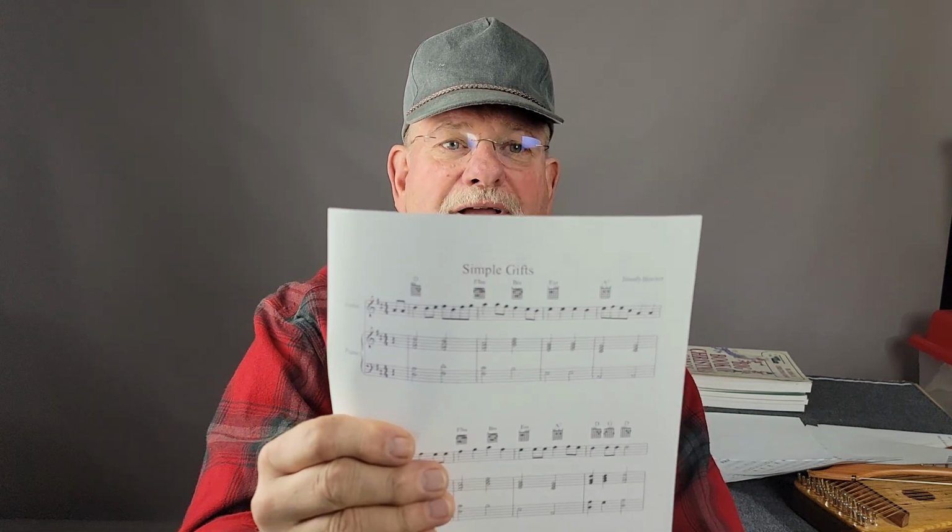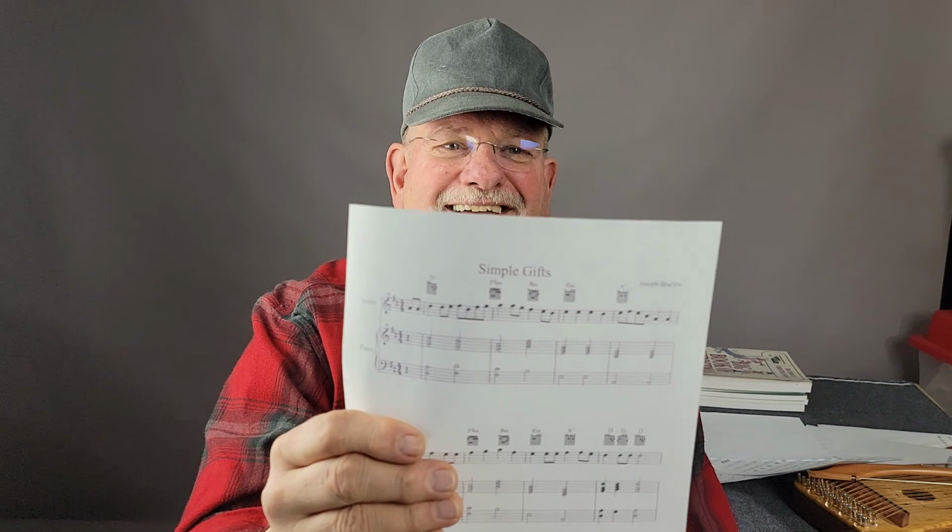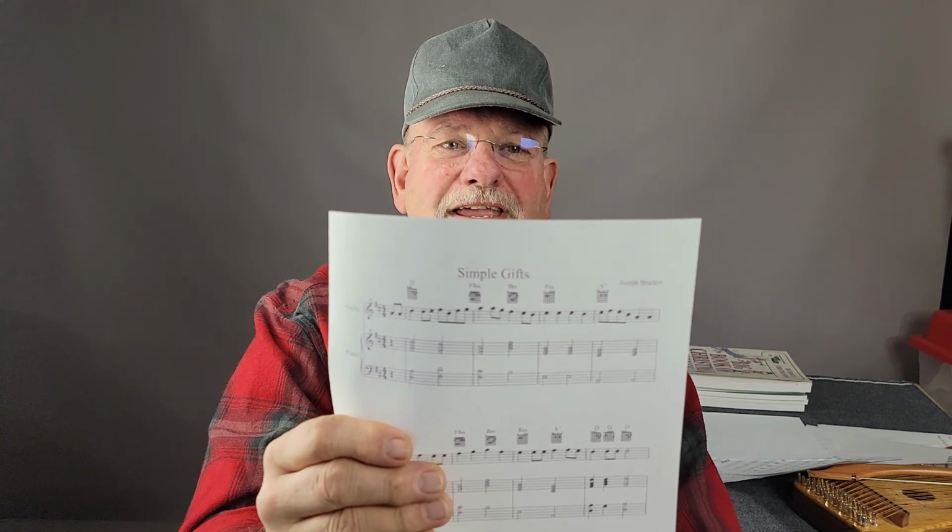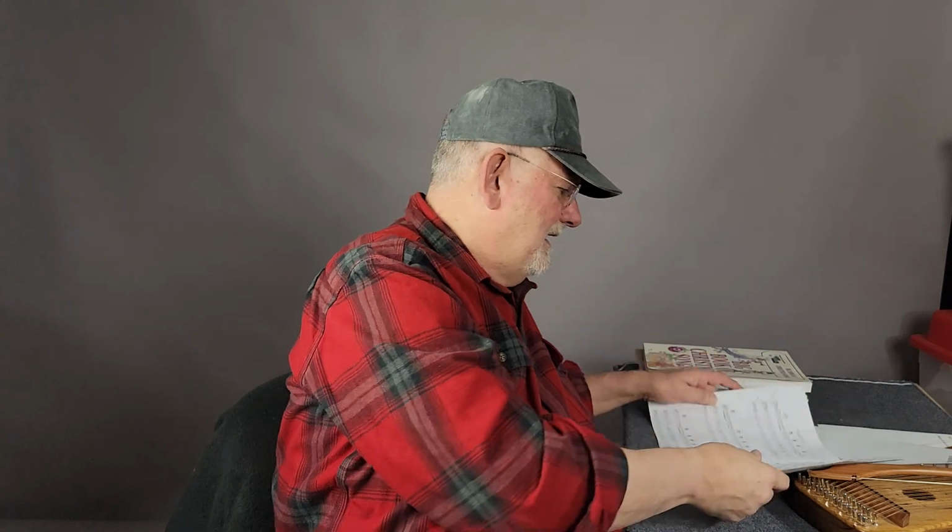Well, I'm waving this around. Can you see it? There it is, written out in the key of D. So not just written out, you can listen to the MP3 files or the MIDI files. You can listen to how each song goes.